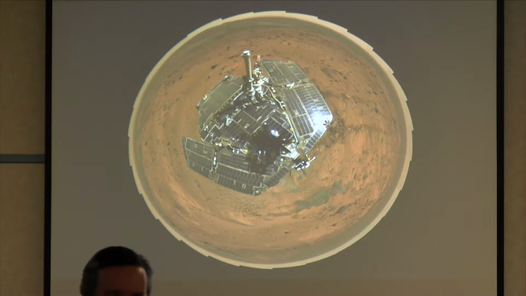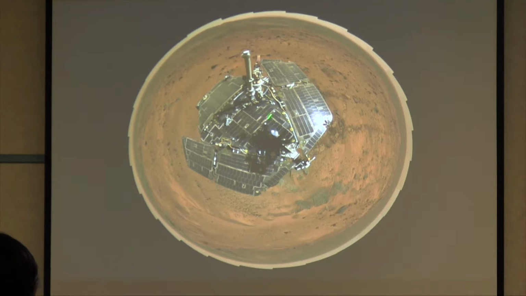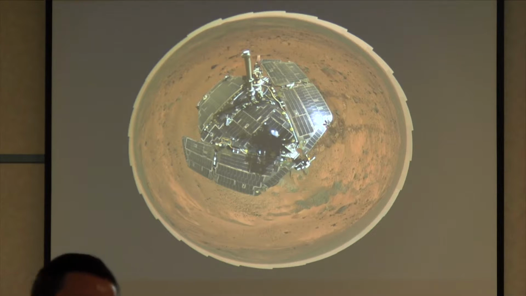This is a Mars rover taking a picture of itself, with its camera that's on the mast in the center, looking down. There's a selfie from Mars. This was actually taken well before selfies were a thing. All right? And it has roved around Mars for several years, and it measures the temperature for us. Okay? So we want to know what the temperature is.